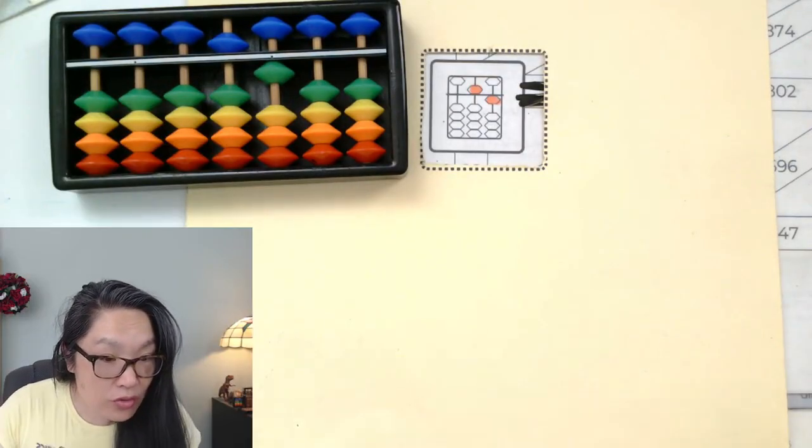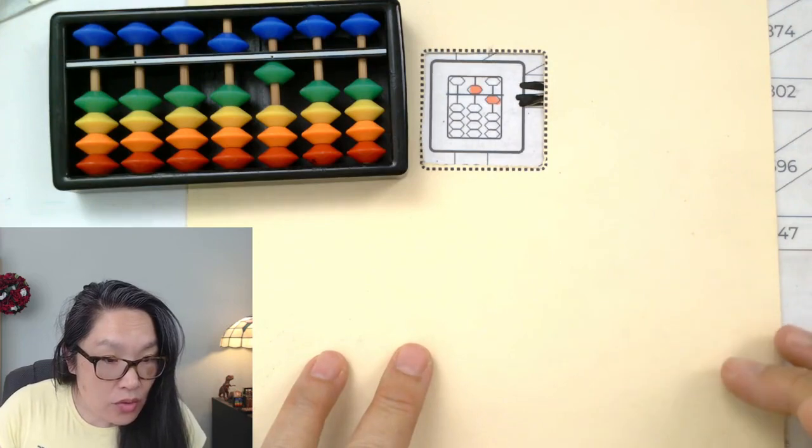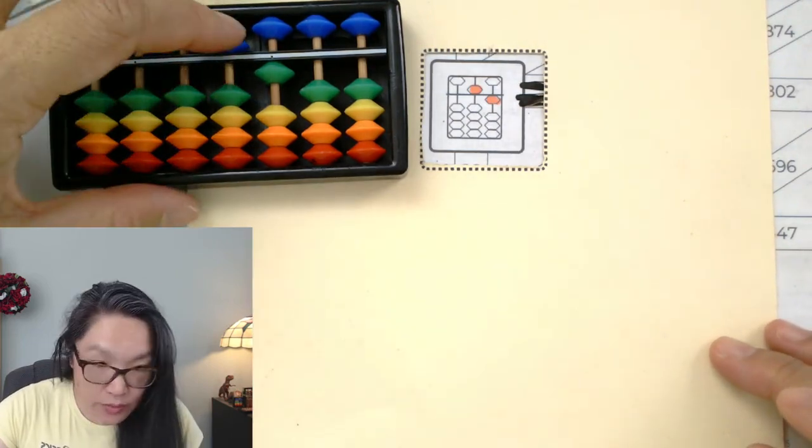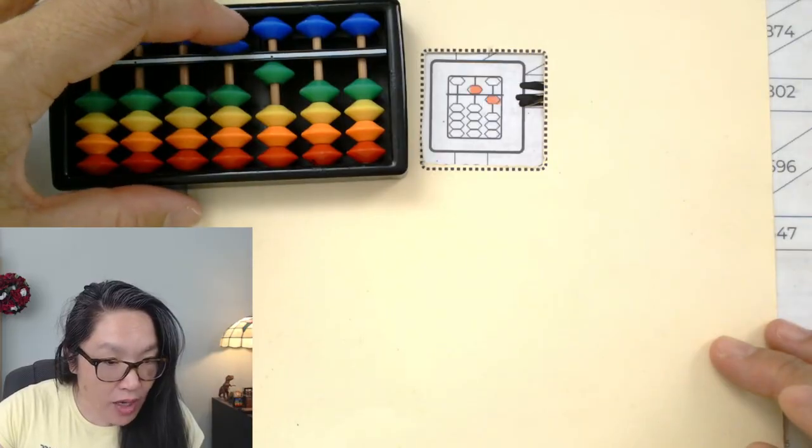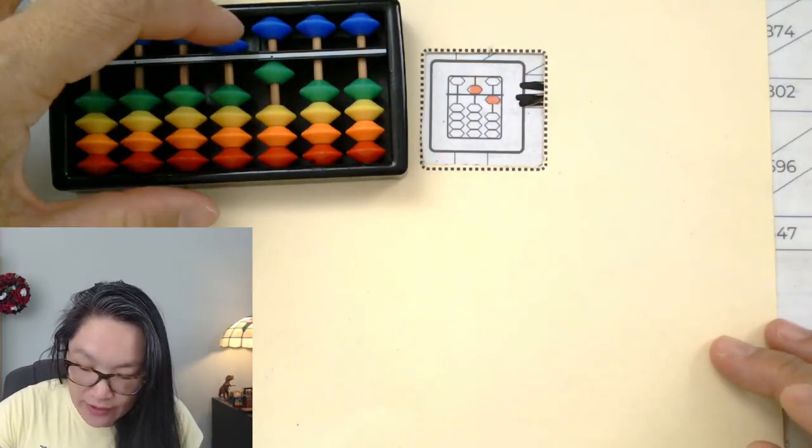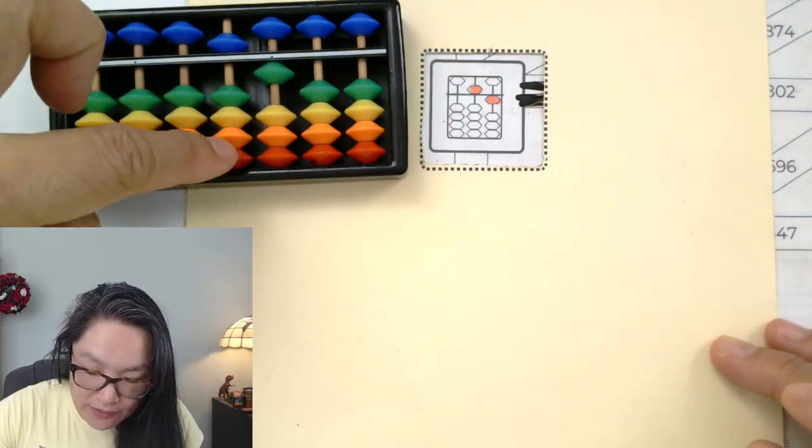51. You're on a roll. Thank you, Zorburn, Rocio, 51. Audrey, almost. Audrey, this would be a 5. So all the top beads is a value of 5. That's what that means, value of 5. All of the bottom beads is a value of 1.